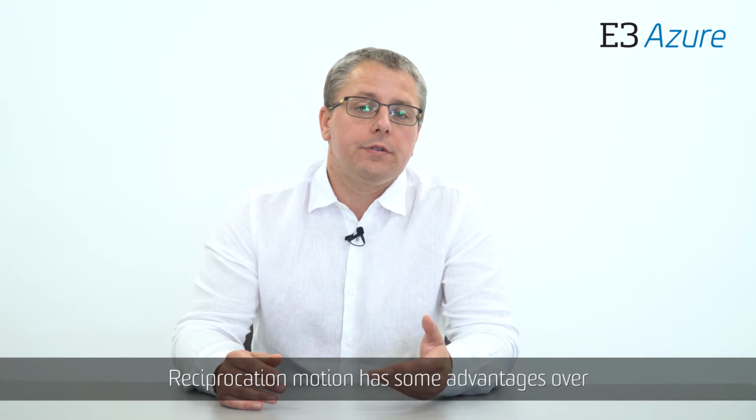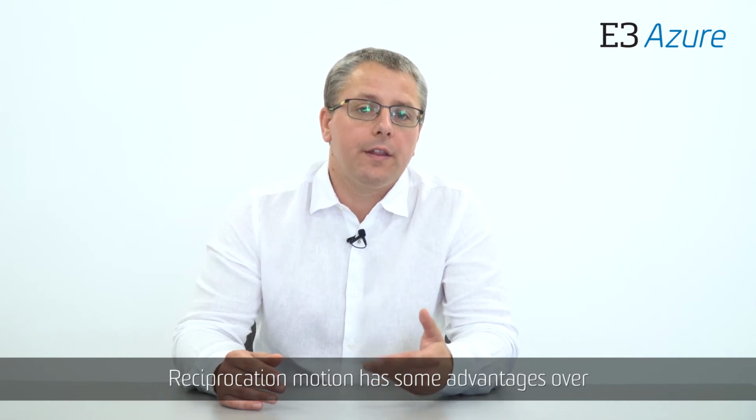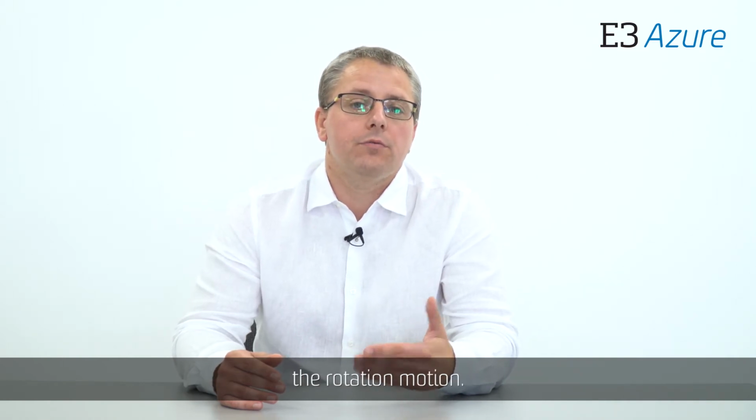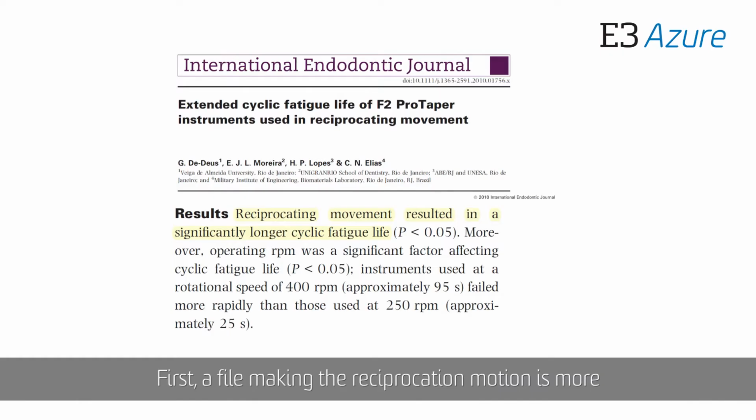Reciprocation motion has some advantages over the rotation motion. First, a file making the reciprocation motion is more resistant to cyclic fatigue, so it can work longer in a curved canal before it breaks.